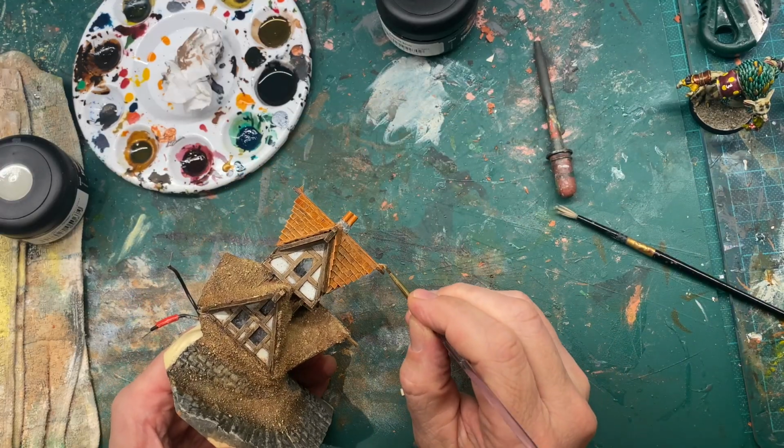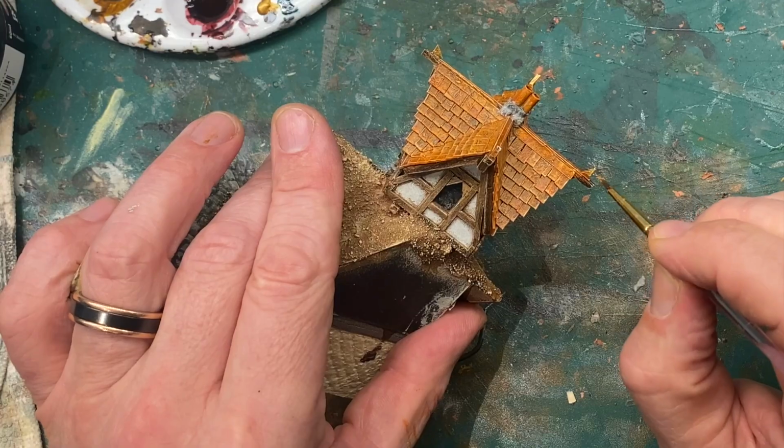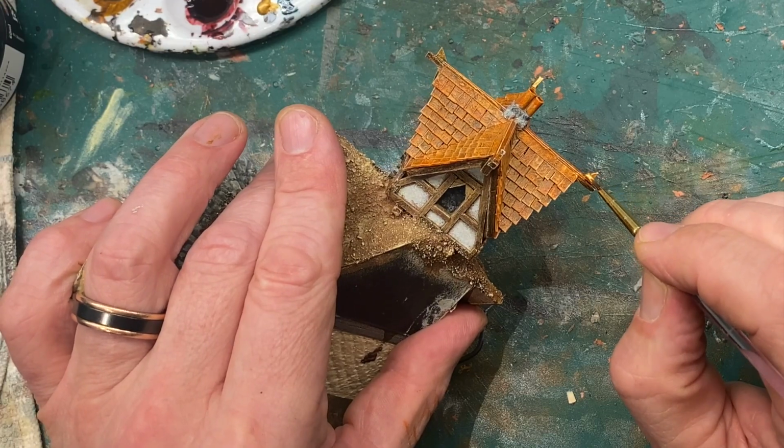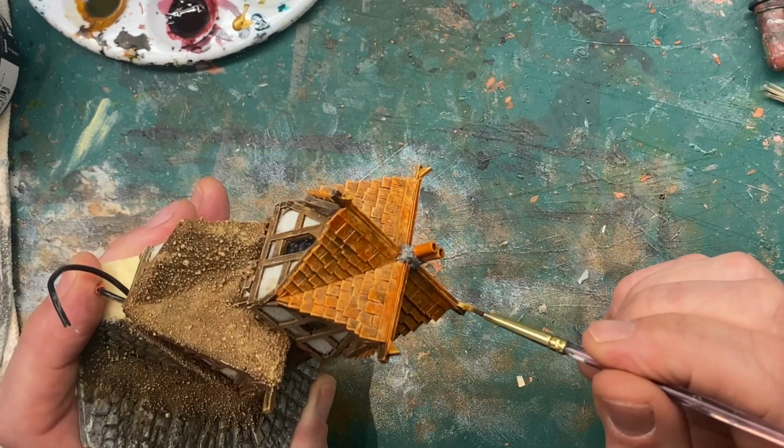And speaking of characters, how did that Blood Bowl troll get into the frame? Never mind, back to the roof. Touching up those little triangles in gold.